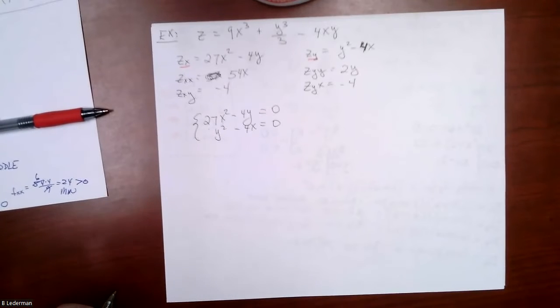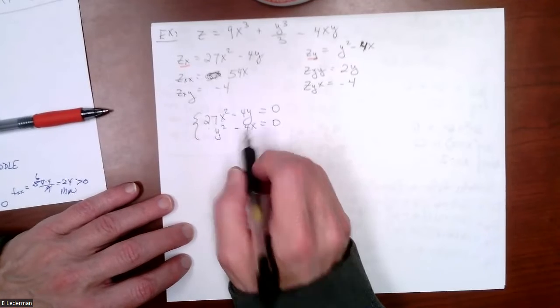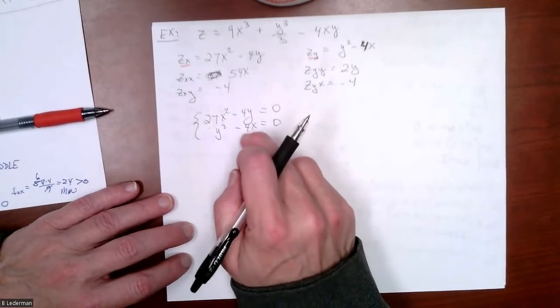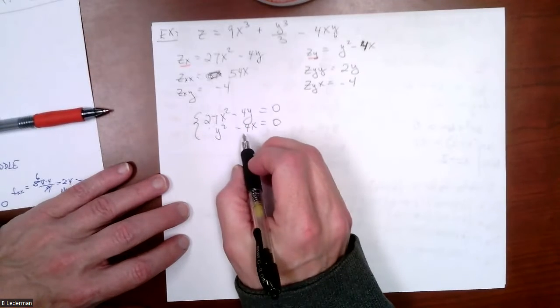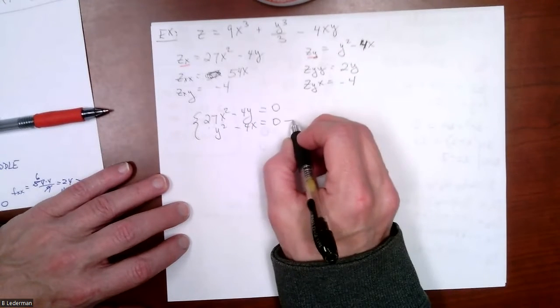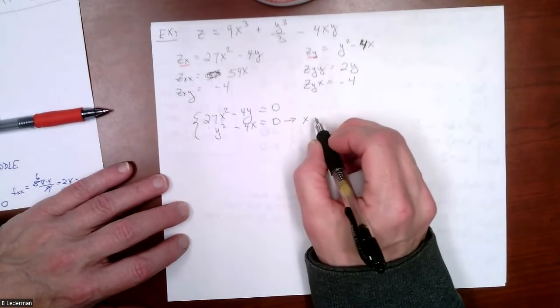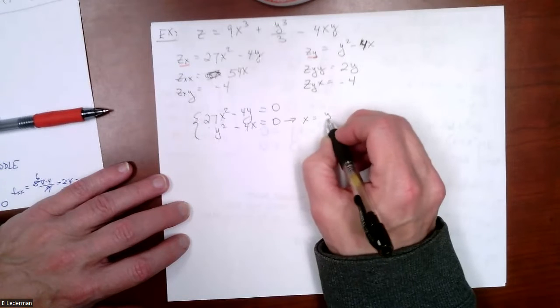So what I'm going to do is use the second equation and solve for x. It's not the only way to do the problem. That's how I'm going to be doing it. I'm going to take the second equation and solve for x. So from the second equation, I get x is equal to, let's see, I bring the other side, y squared over 4.